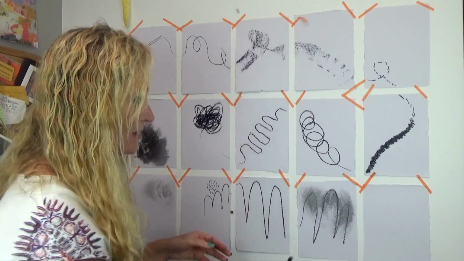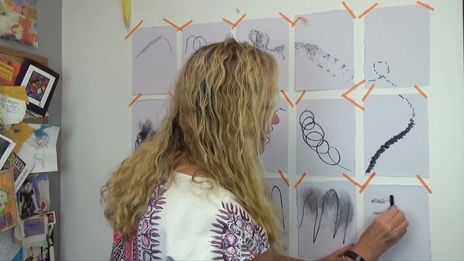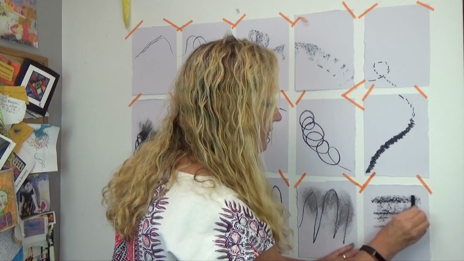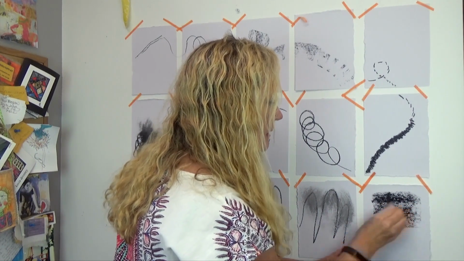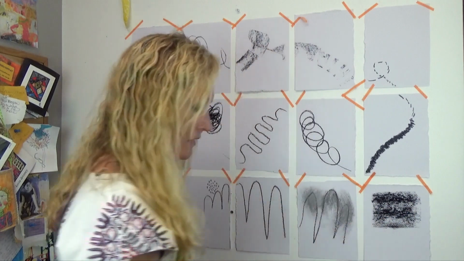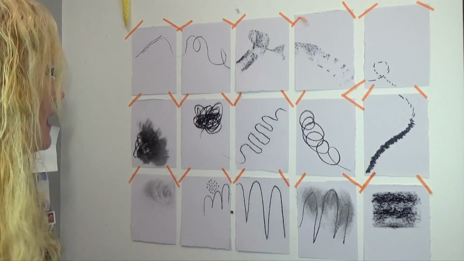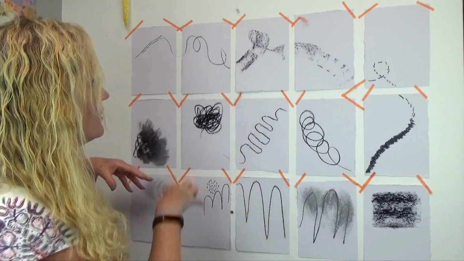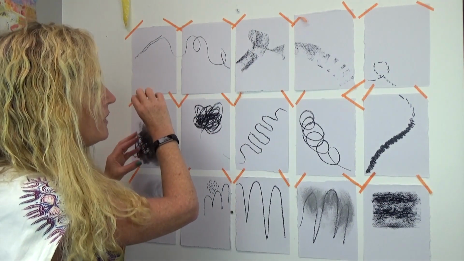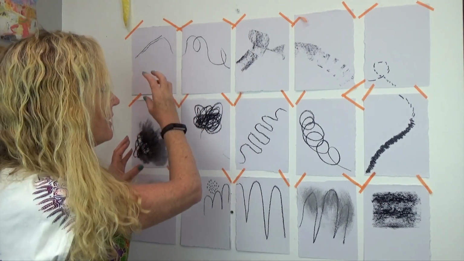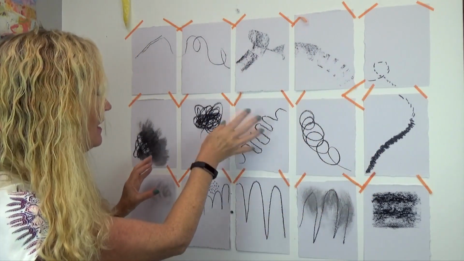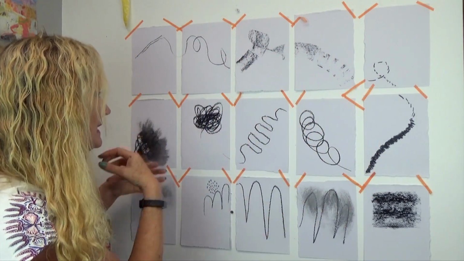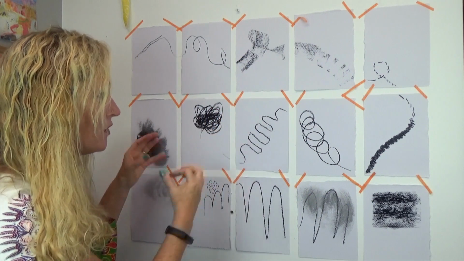So on the very last one, I'm just going to take the charcoal and do something different. And so now we have kind of a journey of visual elements and marks that have taken us the whole way across the 15 sheets of paper, but beginning to look at this idea of contrast.